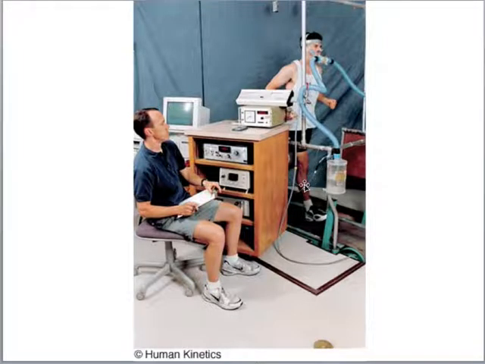gas tubes, which carry the air that they're breathing out, known as the gas, into this machine, which figures out the amount of oxygen and carbon dioxide that they're exhaling. From there, the algorithms within the computer are able to tell how much oxygen and carbon dioxide they're using.